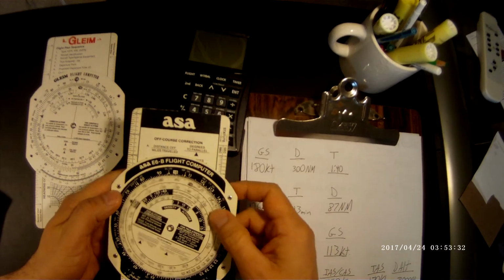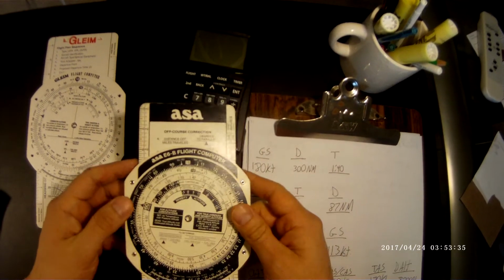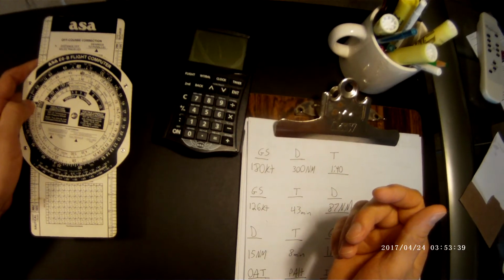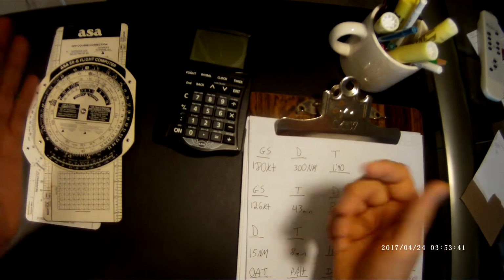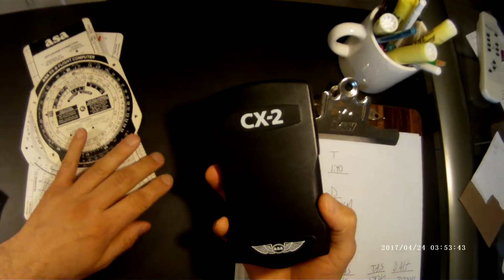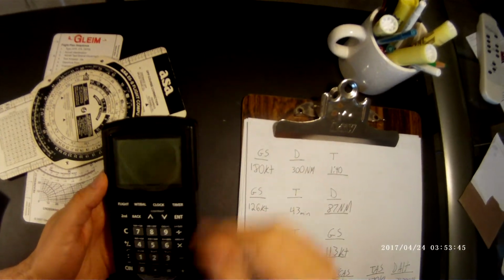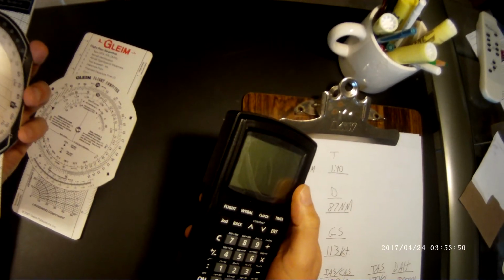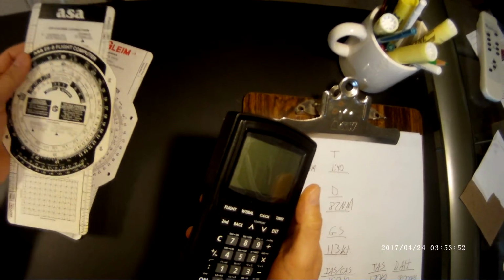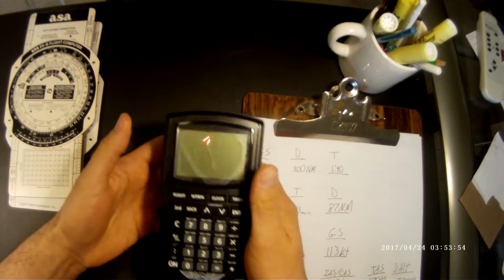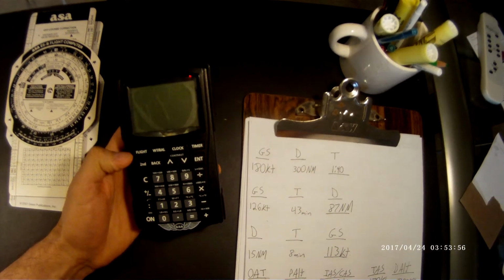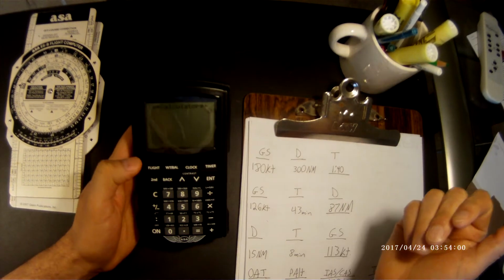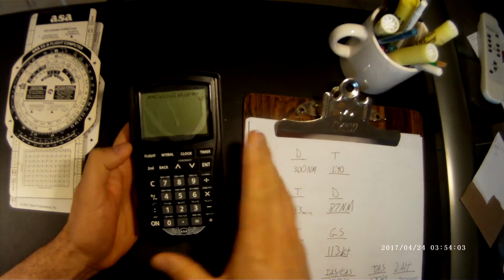Okay, these are the first examples for the use of the ASA E6B. You can do the same calculations on a CX2, which I found to be a lot easier, a lot faster, a lot more practical. But on a flight examiner review, they may want to make sure you can use the E6B, even though it's outdated, it still has practical use. I guess the batteries never die. But we will save that for another time.